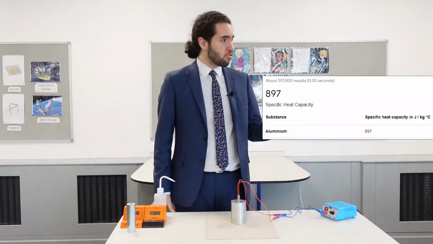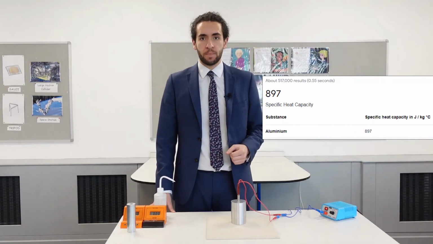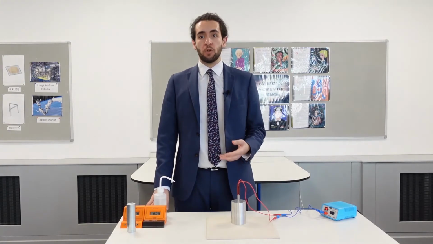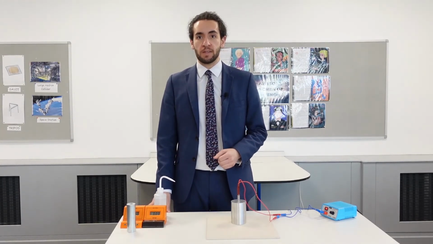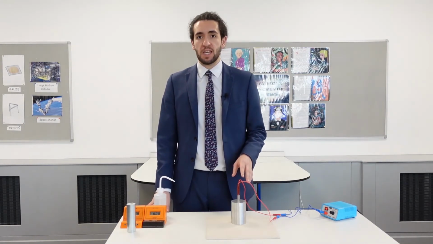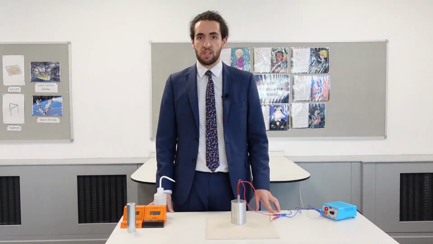However, if we look at the true value of aluminium, you'll see that our value is somewhat higher. What might be the reason for this? Well, there are a few reasons. One, it would have been more reliable, more accurate to plot the measurements every 30 seconds and find a line of best fit for our results. But also you can see that like most energy transfers, this is not a 100% efficient transfer.